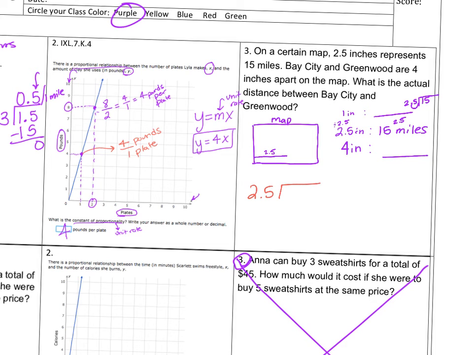2.5 divided into 15. That decimal, I'm going to move it 1 space to the right. And then this 15, I'm going to move it 1 space to the right. And when I have an empty hole, I put a 0. 25 doesn't fit into 15, but 25 fits into 150. Just think of quarters. How many quarters are in 150? And that's 6. 6 times 25 is 150. So this number represents 6 miles per inch.